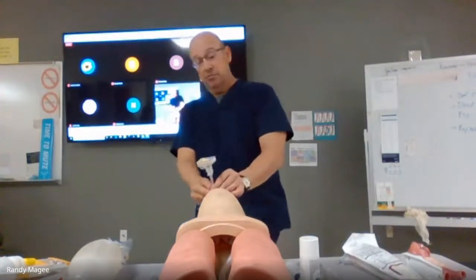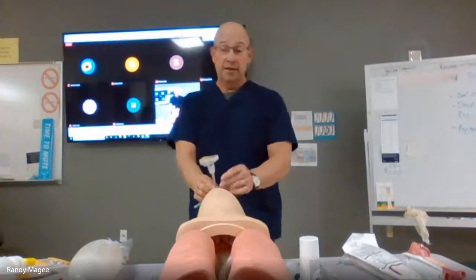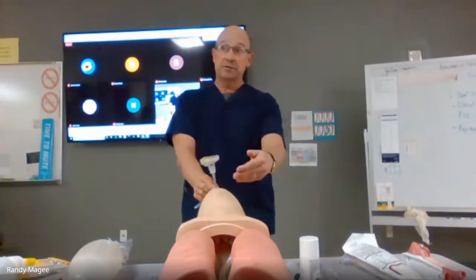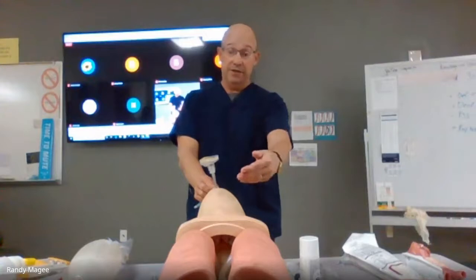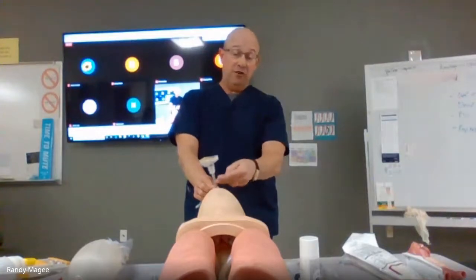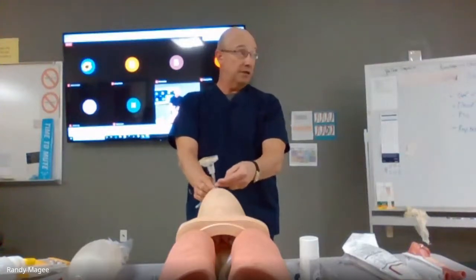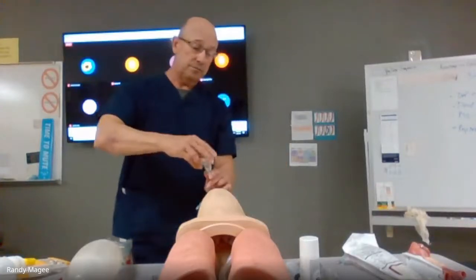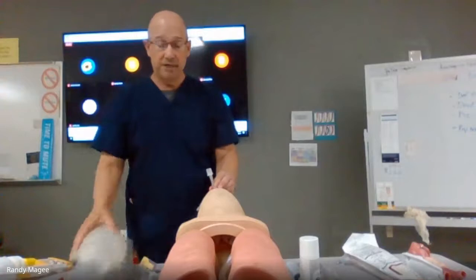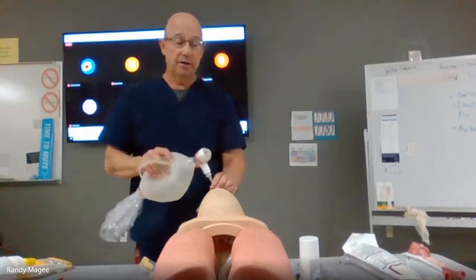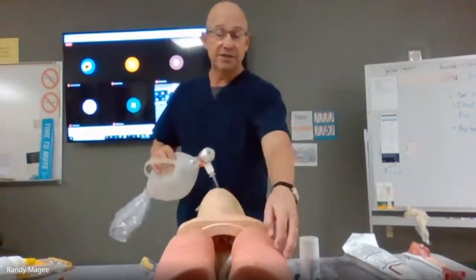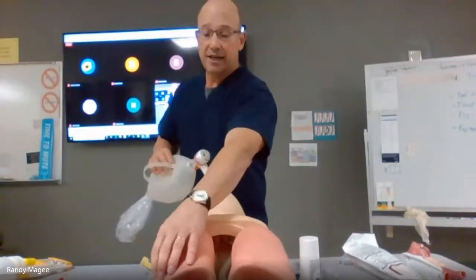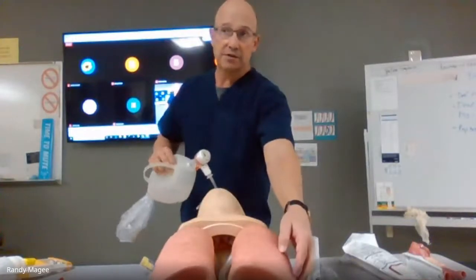The other, when this tube goes in, there's still residual air in the lungs. So this tube is going to fog. I'm going to have condensation in the tube, right? And then the other thing, as you breathe for the patient, I'm going to listen with my stethoscope and make sure that I have bilateral equal breath sounds.